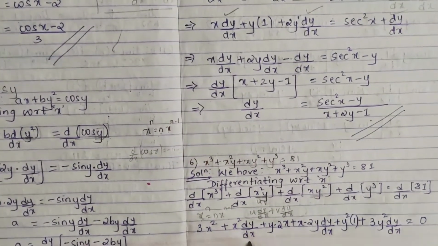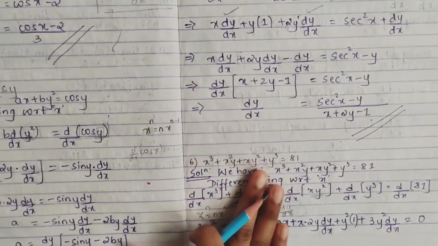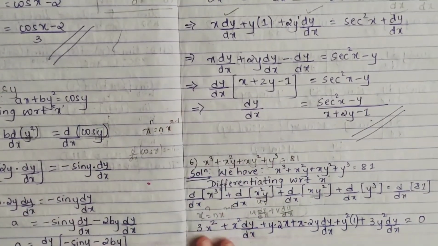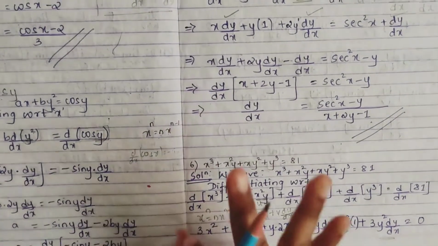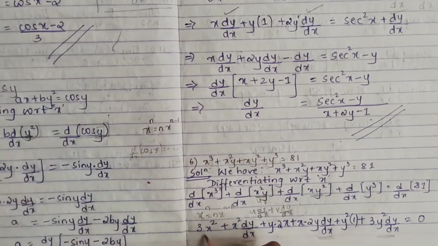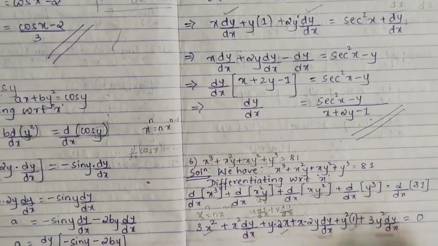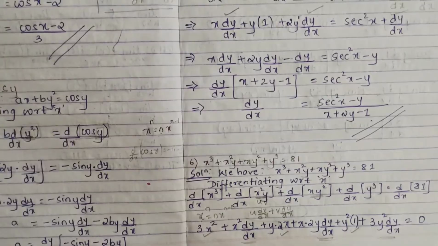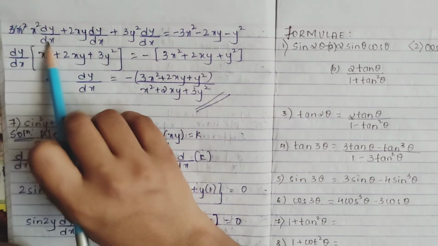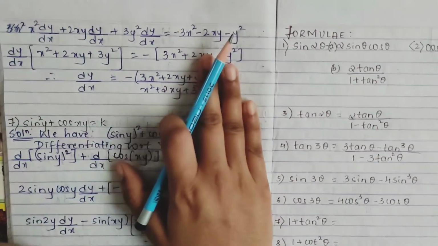Now what we will do is group our dy by dx terms in one part, and take the terms without dy by dx to the other side. Here you can see you have 3 terms of dy by dx, which I'll keep on the left hand side, and 3 terms without dy by dx, which I'll take to the right hand side. So here I have kept my 3 parts with dy by dx at the left hand side, and the other I have taken to the right hand side.